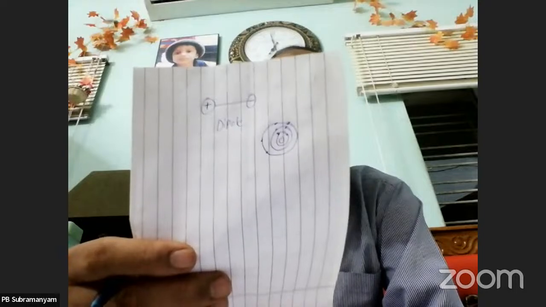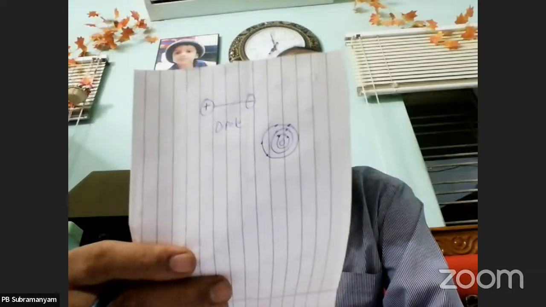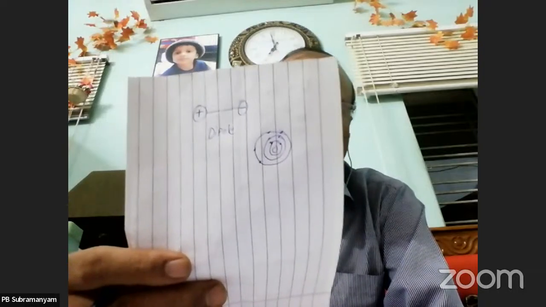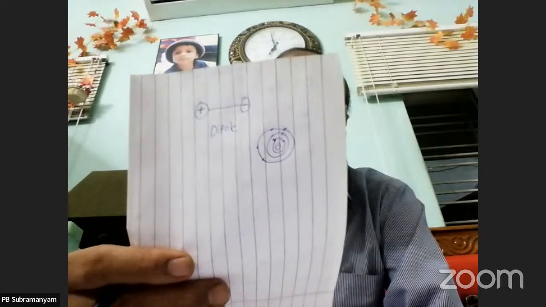Further, you have to understand that on applying the electric field, here we have an atom, and the electrons are present. On applying the electric field, the electron cloud around the nucleus readily shifts towards the positive end of the field. So the nucleus and the center of the electron cloud get displaced.